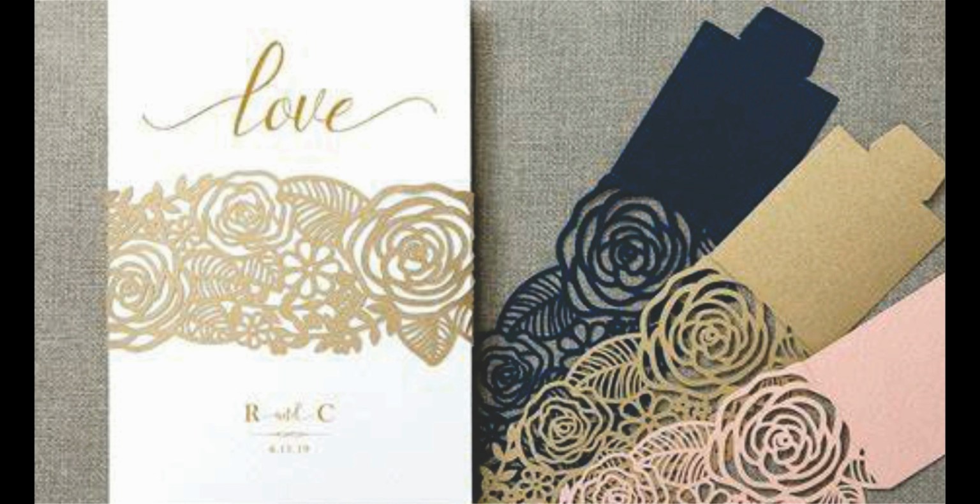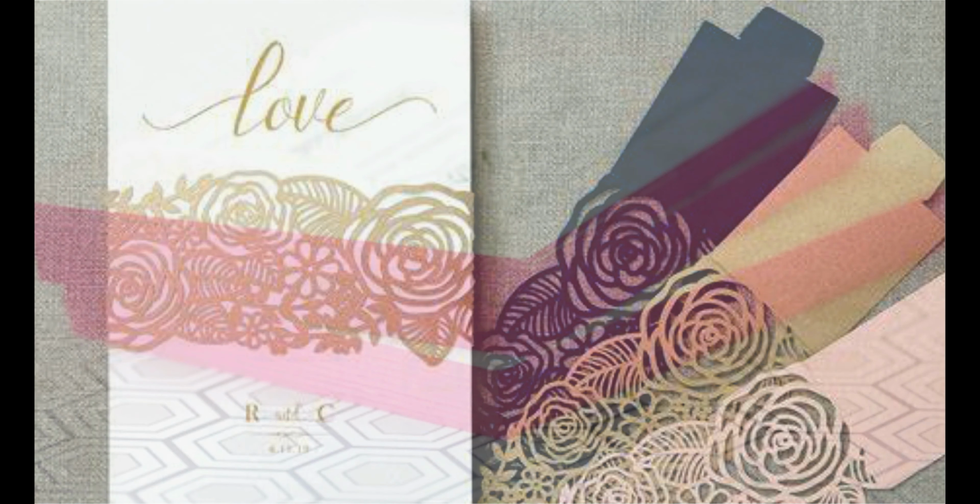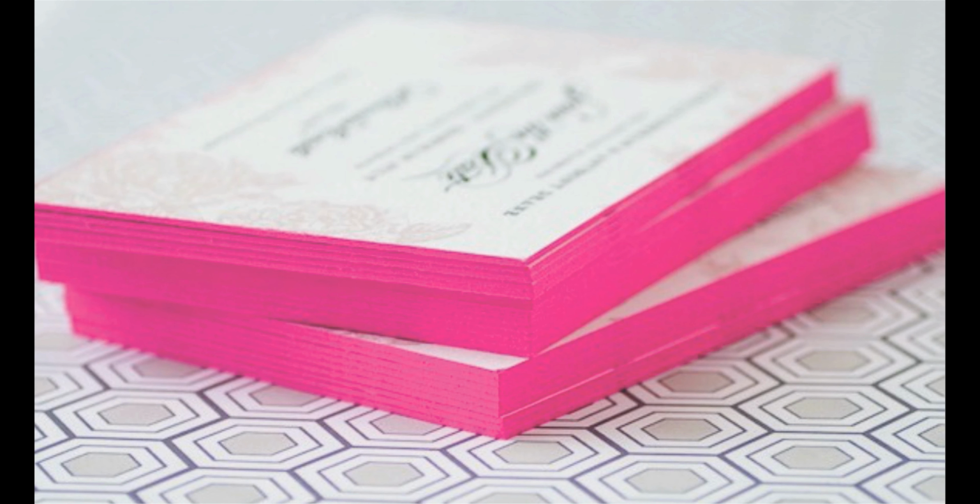Belly bands. This is a piece of material or paper for your invitation that holds it all together. It can be a simple ribbon or luxe laser cut paper. Edge printing. This is painting or inking the edge of thicker cardstock and is often done with an invite with a beveled edge.